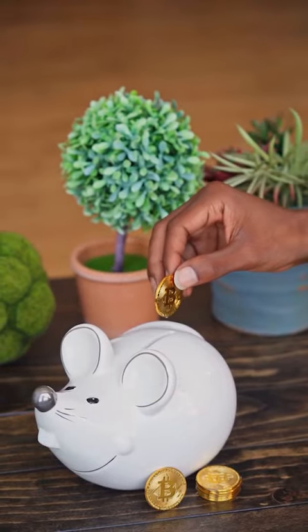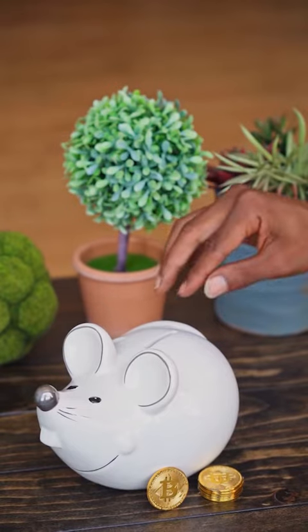Suppose you have invested 100 rupees in the year 2018 and that 100 rupees has become 110 rupees in the year 2021, then your absolute returns is 10%. This is mostly used to calculate returns over a short period of time.